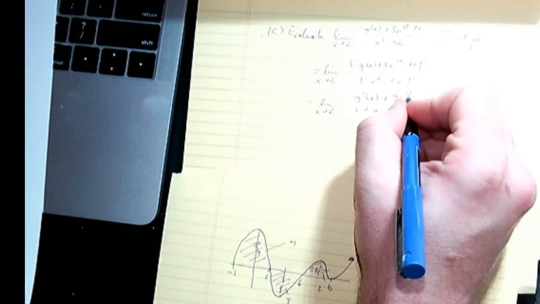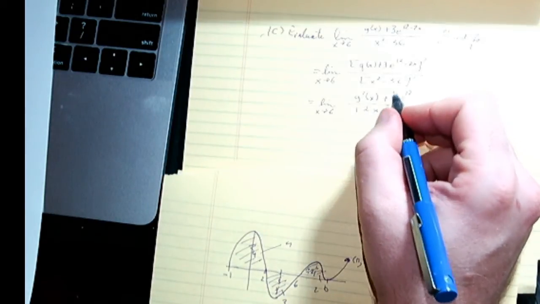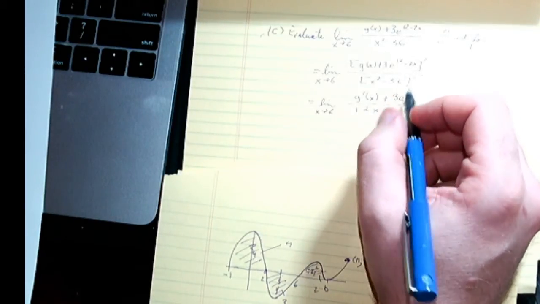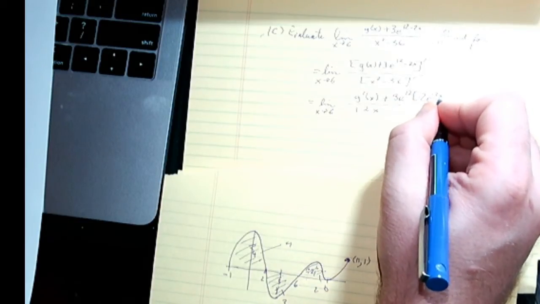Here we have e to the 12 minus 2x, so that's 3 times e to the 12 times e to the minus 2x. A sum or difference up in the numerator just means you could have the multiplication of the two terms. These are just constants, so we don't care. The derivative of e to the minus 2x is just minus 2 e to the minus 2x.